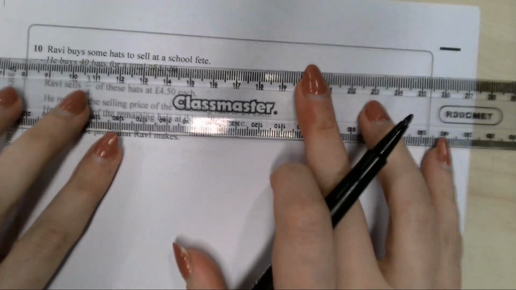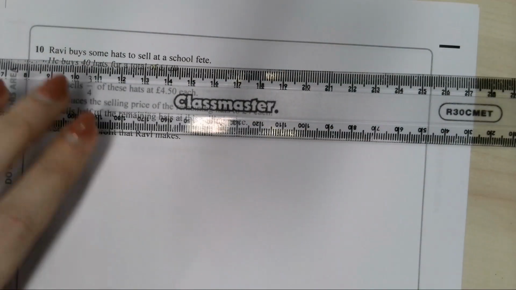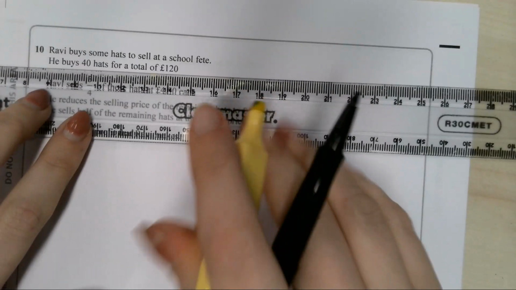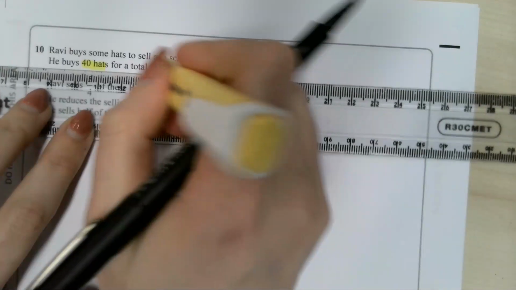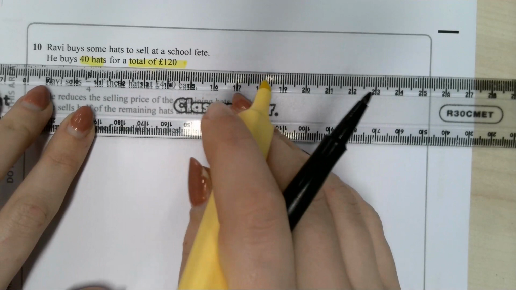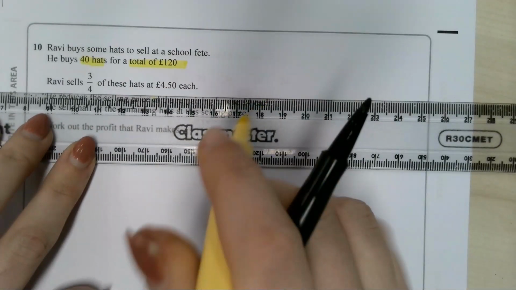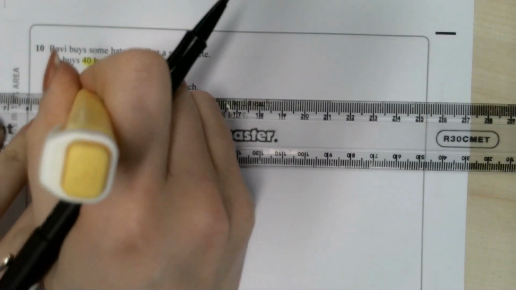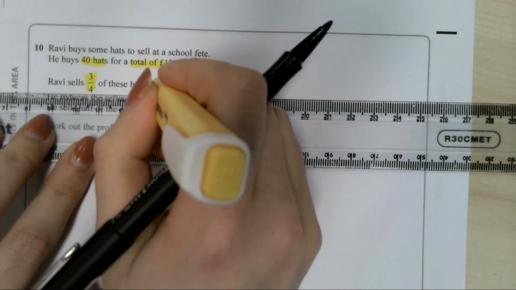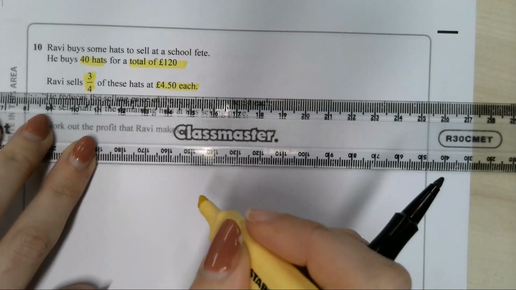Question number 10. Ravi buys some hats to sell at a school fete. He buys 40 hats for a total of £120. Ravi sells 3/4 of these hats at £4.50 each.